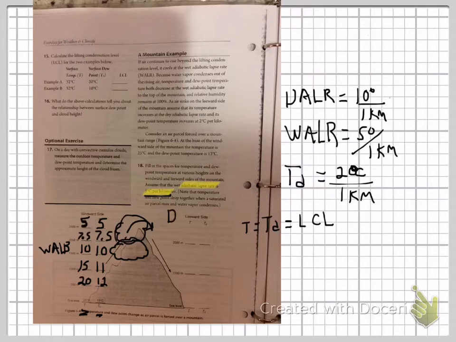So this is DALR on this side. So I'm going to go from the 5 degrees that I ended up with on this side, and I'm going to warm up my air by a half step of 10 degrees. So instead of 10, I'm going to go warming up by 5, and I will get 10 degrees.